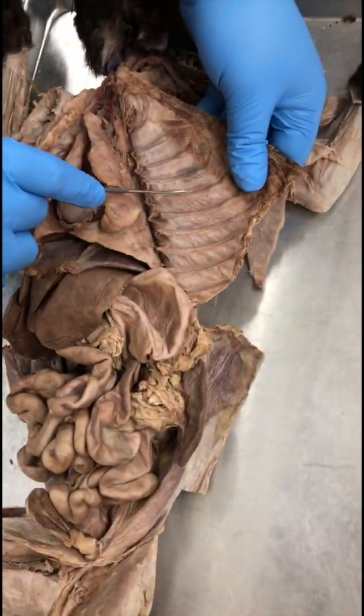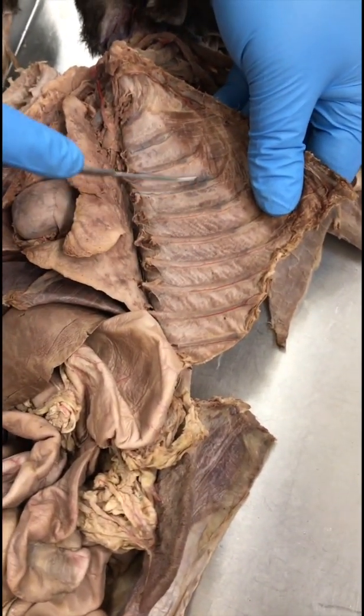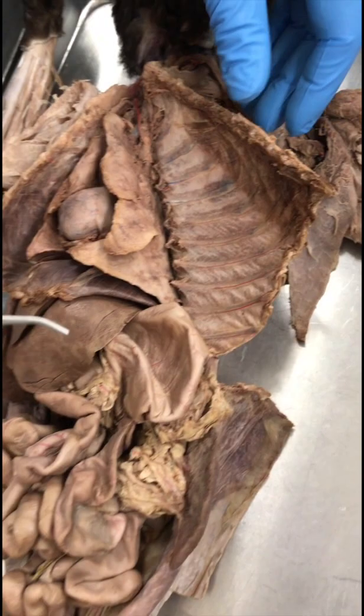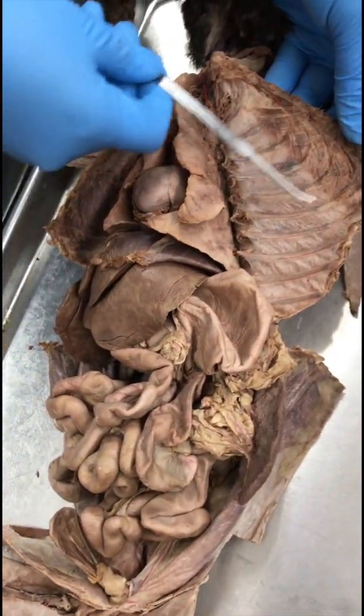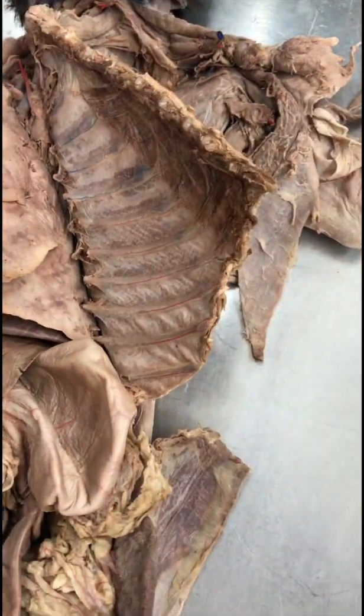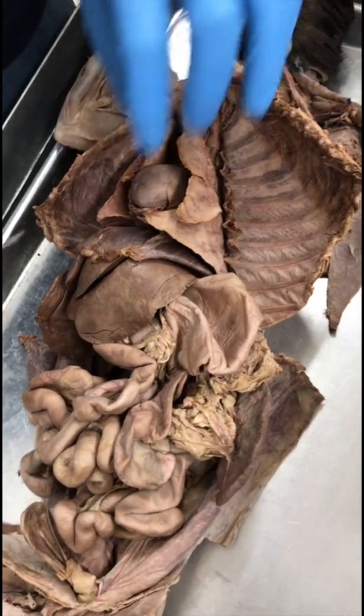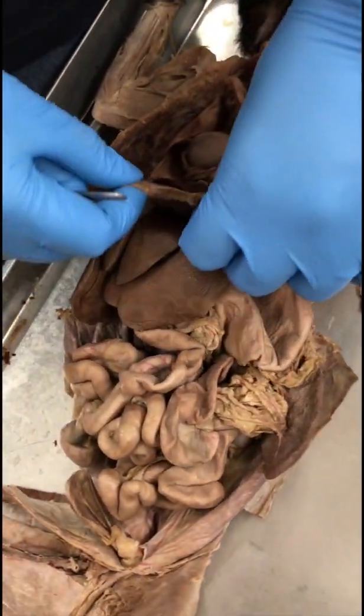Intercostalis internus. So that would be the muscle between the ribs. So these muscles right here will be the intercostalis internus. Okay. Transversus thoracis. So that would be the dark colored muscle right here on this side and here on this side. Transversus thoracis. Diaphragm. This muscular flap is the diaphragm.